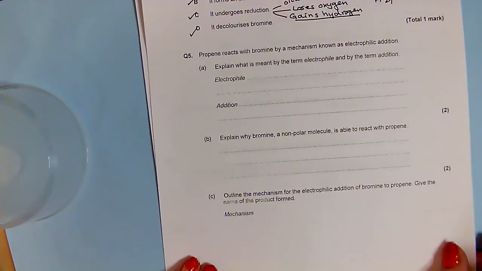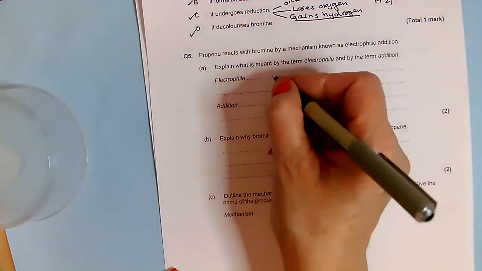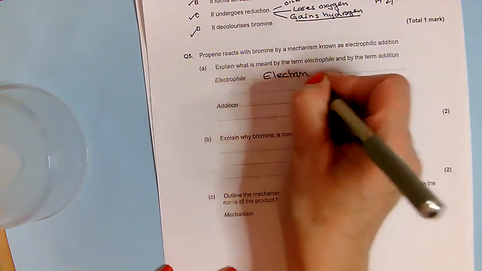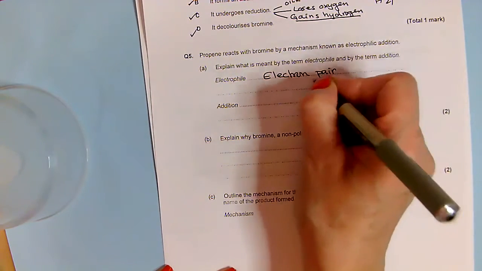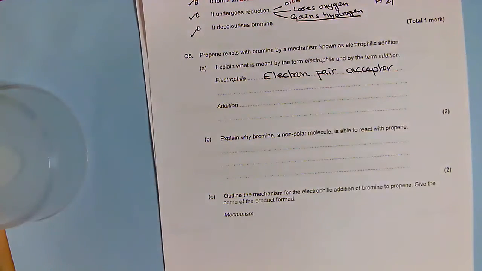So question 5. Propene reacts with bromine by a mechanism known as electrophilic addition. What is meant by the term electrophile and by the term addition? So an electrophile is an electron-seeking species. So it's an electron pair acceptor. So electron pair, we have to have that pair acceptor. Okay, so it will accept electrons.